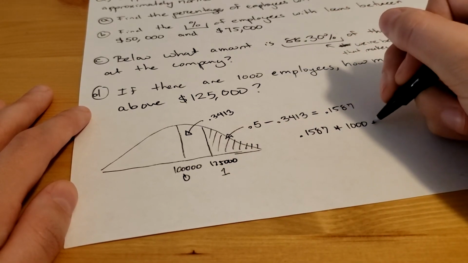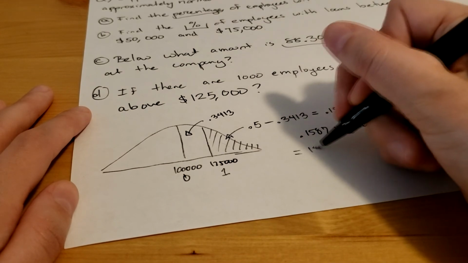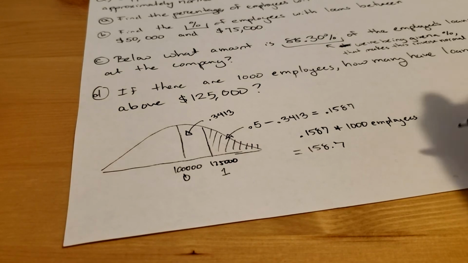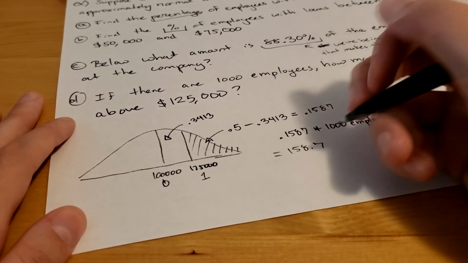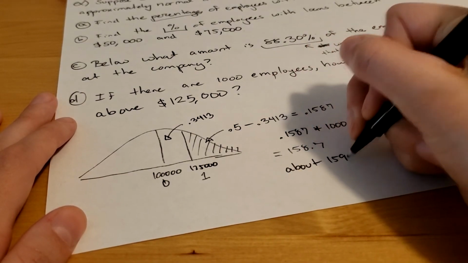And now if we do 0.1587, multiply that by 1,000 employees, that's going to be equal to 158.7. But remember, we can't have 0.7 of a person, so we could either round this up or down, and I would say it's going to be about 159 employees.